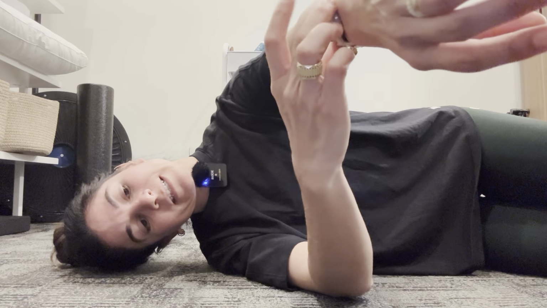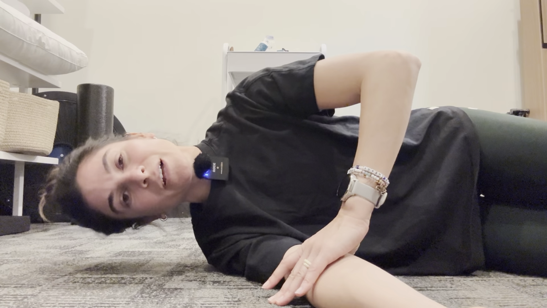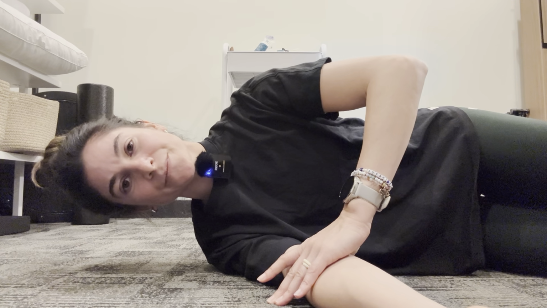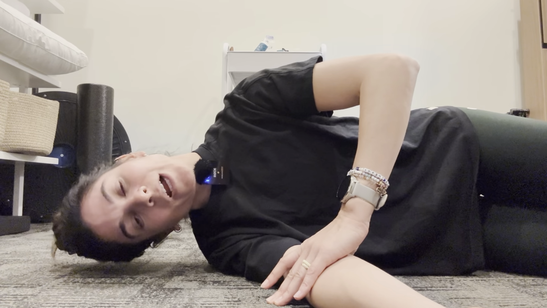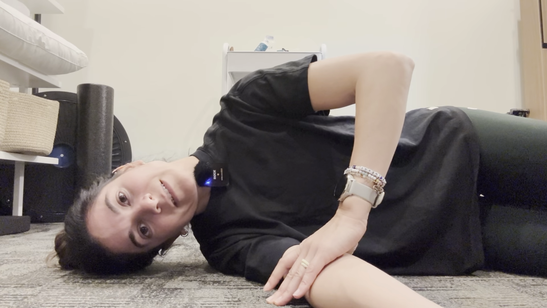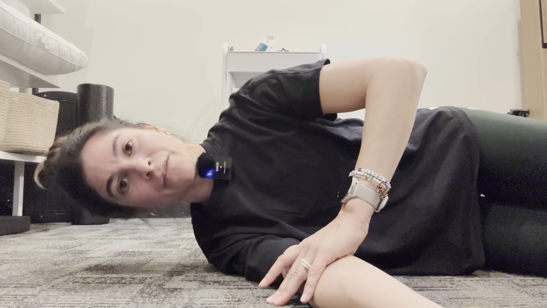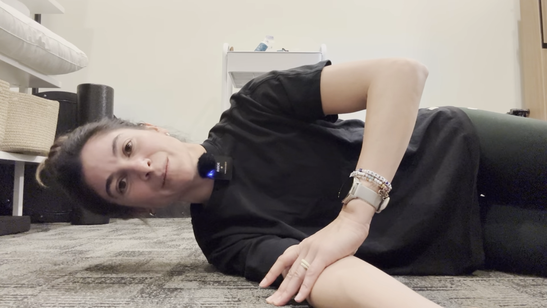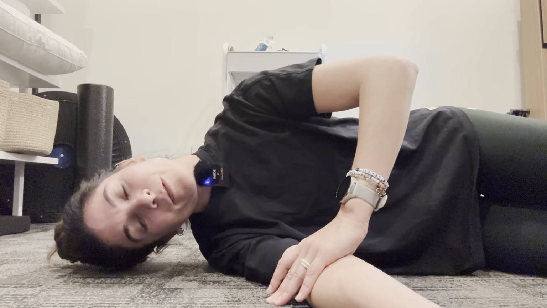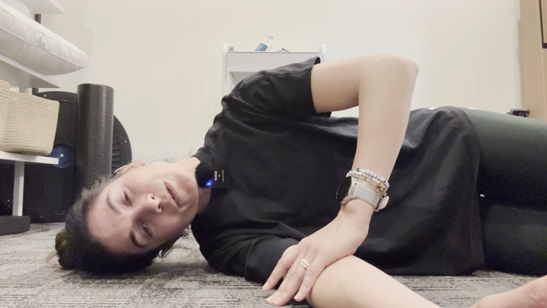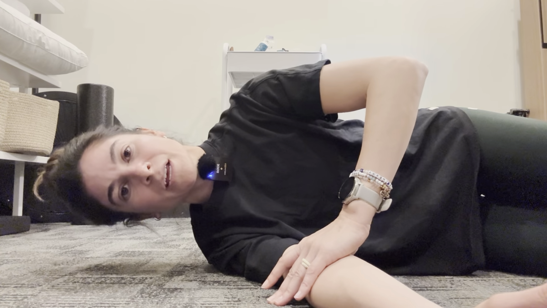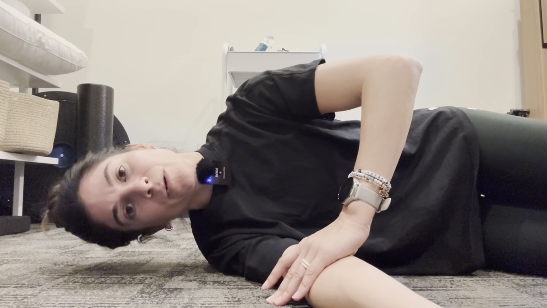45 seconds. Here we go. Come up to neutral, and then lower down. So trying to make this a true side bend. If it helps to give yourself a little bit of a mirror for some feedback, that might be helpful. But we want to make it a true side bend versus a rotation. Pause on that neutral space before lowering back down.